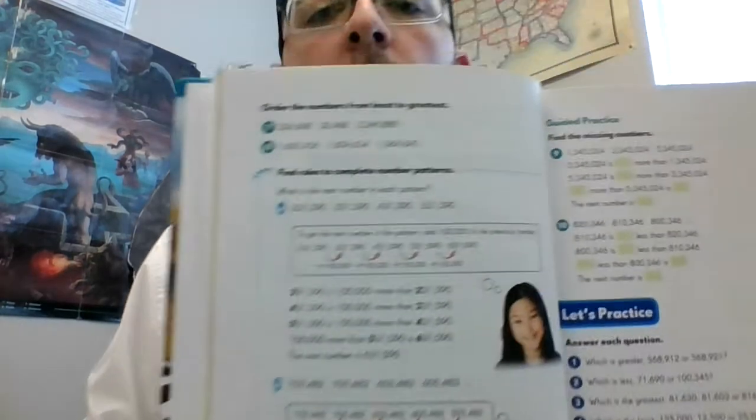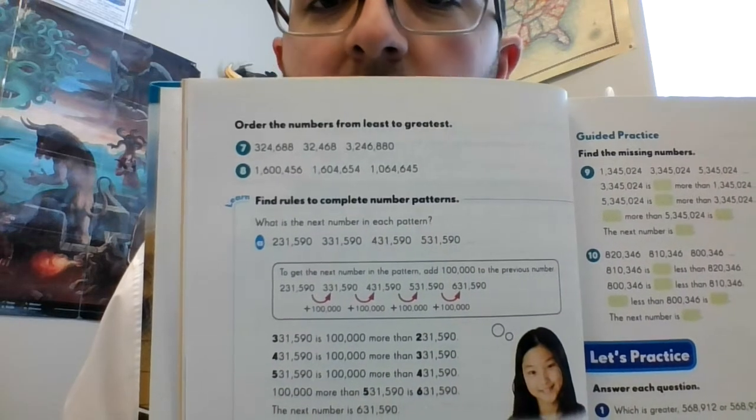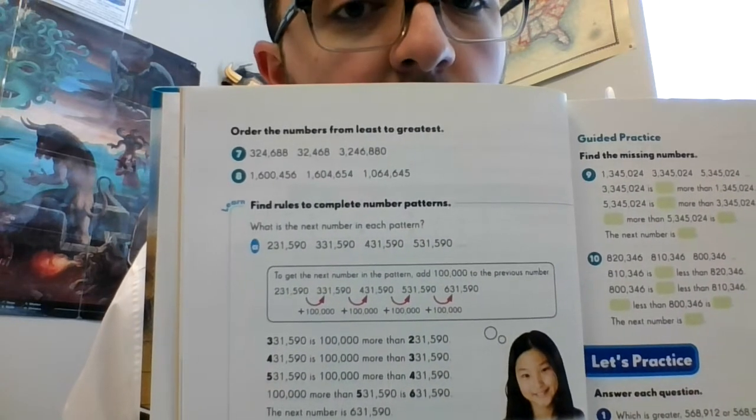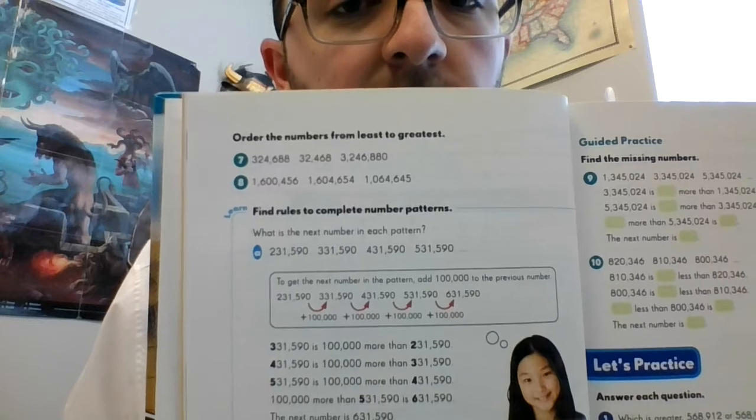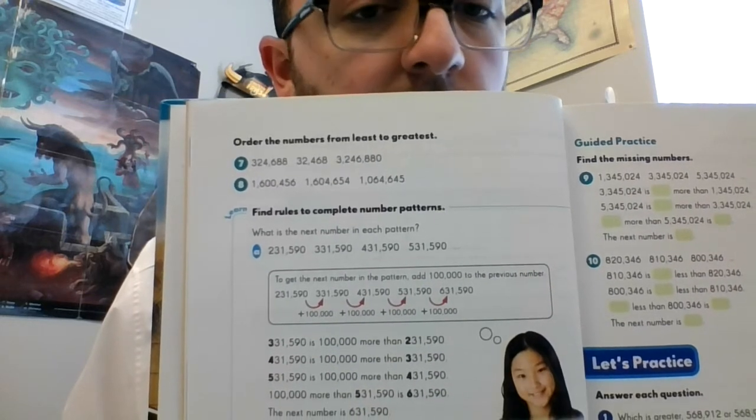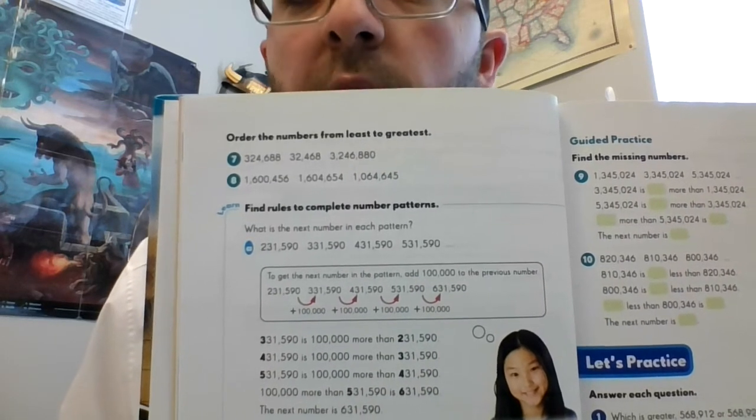Okay, and then on the next one, on number 8, they all have the same number of digits. That makes it a little bit more difficult. They all start with 1 million, and then 2 of them continue on with 600,000. So what that tells us is there's a 600,000, a 600,000, and then one that has a 0 in the 100,000s place. So that one's going to be the smallest one because 0 is less than 6, right? So 1,064,645. All right, we've got our first number.